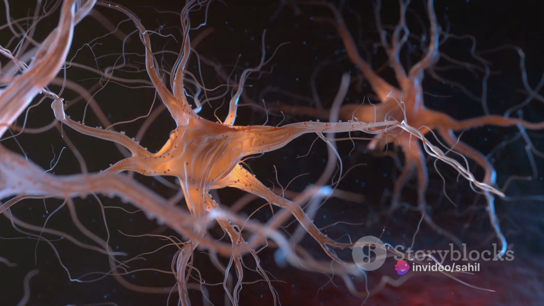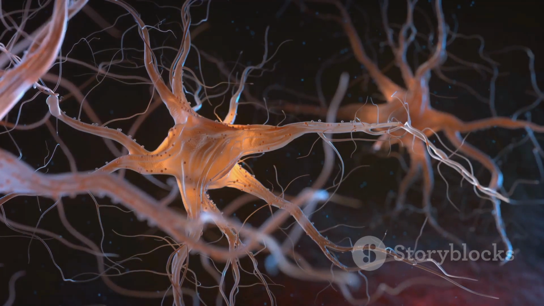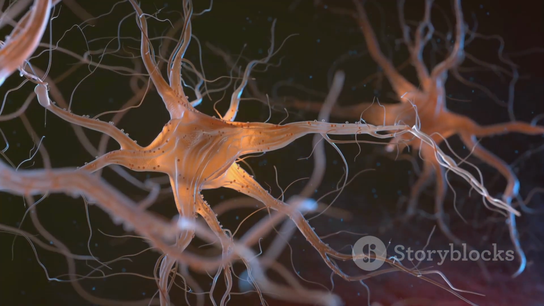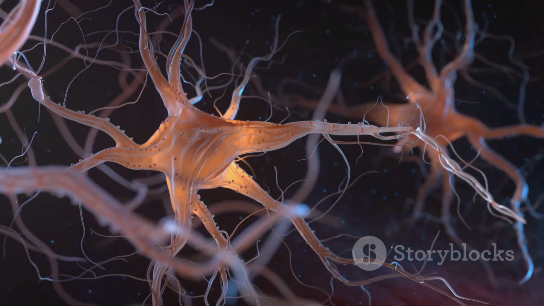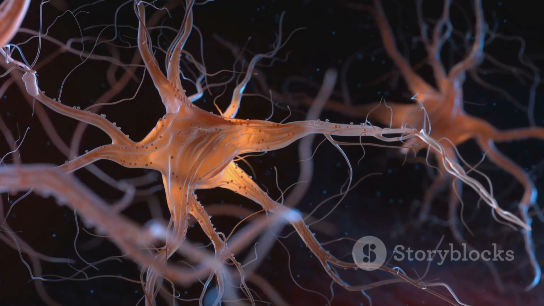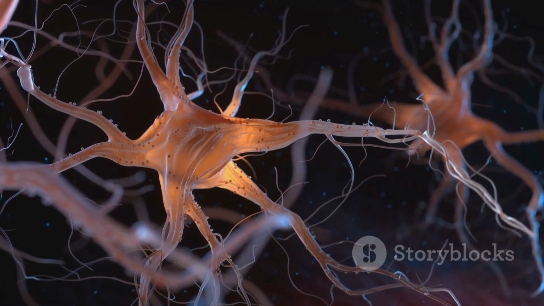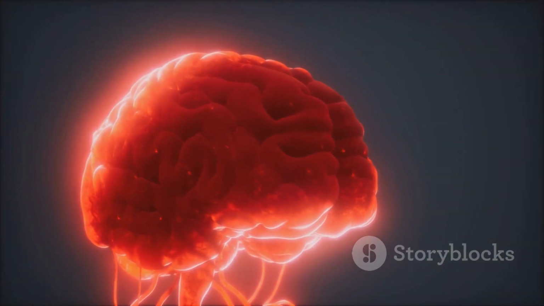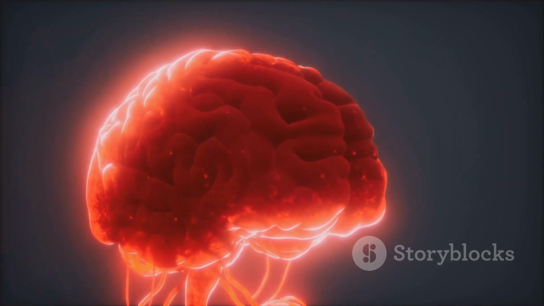Each part, from the dendrites that receive signals, to the axon that transmits them, the myelin sheath that speeds up transmission, and the synaptic terminal that releases neurotransmitters, plays a fundamental role in how our brains communicate. Understanding the structure of a neuron is essential to understanding our own complex, beautiful, and ever-evolving minds.